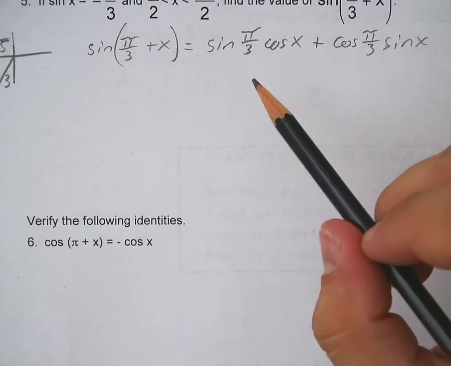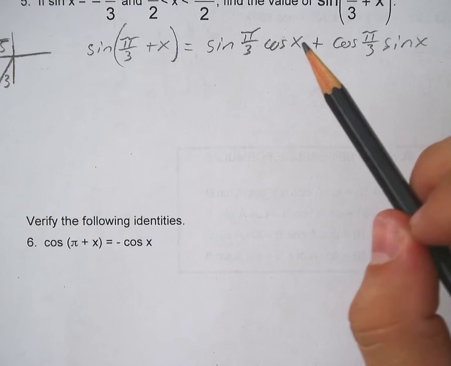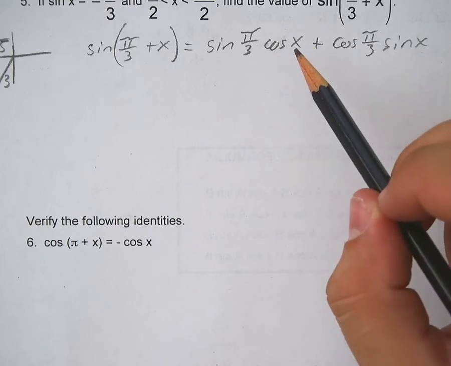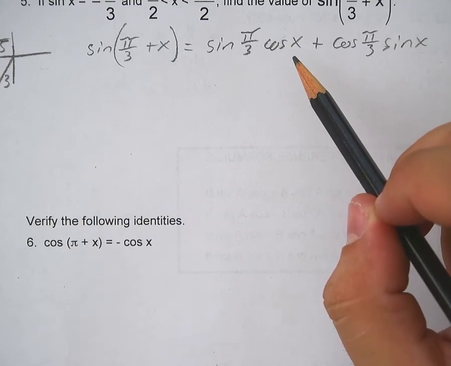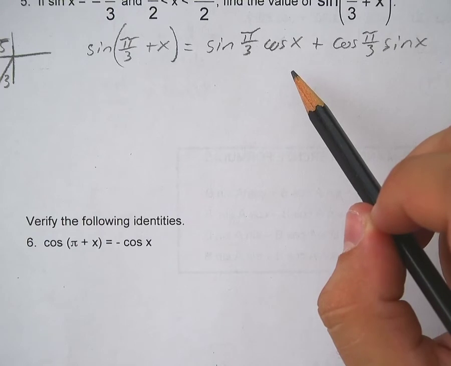Now where, oh where, to get these values from? Pi over 3 is on your unit circle. X is the angle you just drew. Okay?